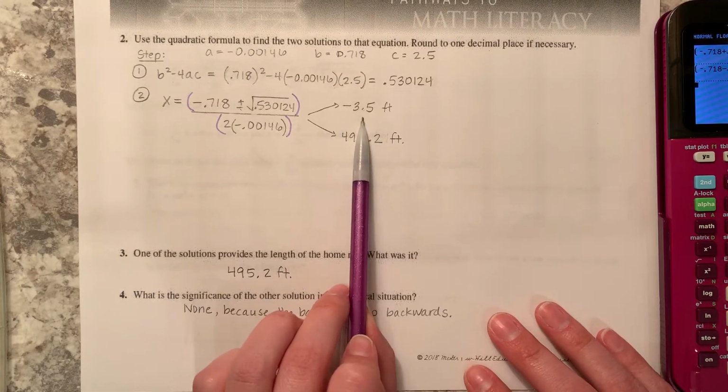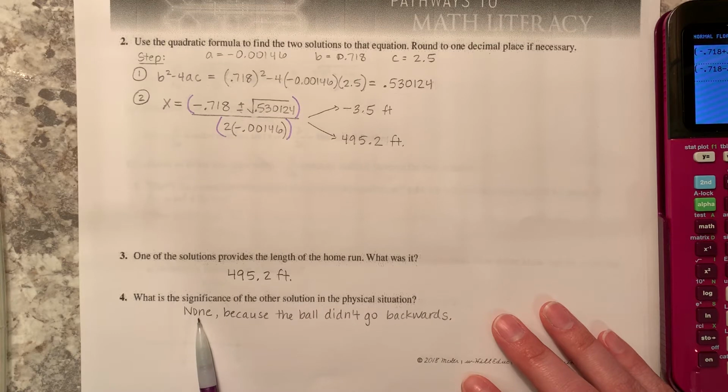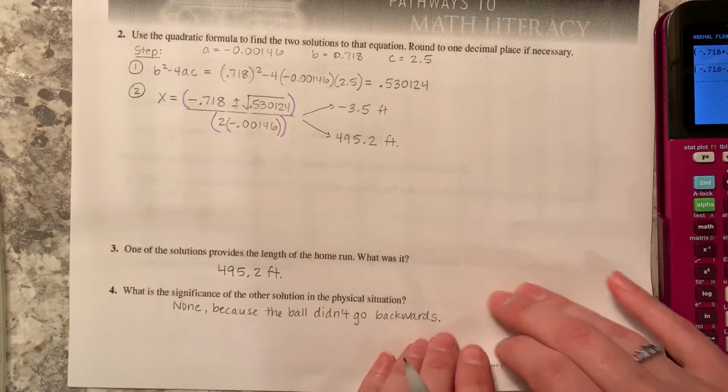What is the significance of the other solution in the physical situation? Well, a ball can't go backwards in distance, right? So it has no significance because the ball didn't go backwards. So I already filled in that answer for us nice and quick. All right, let's move on to number 5.